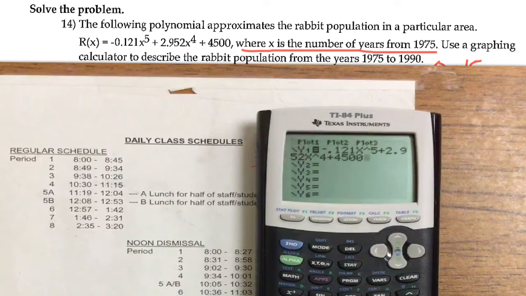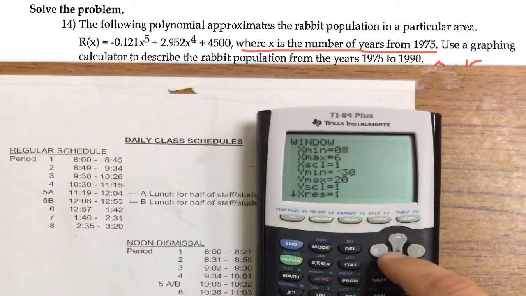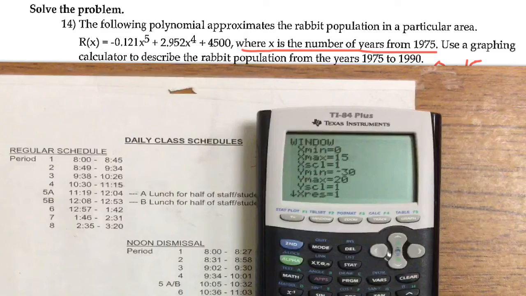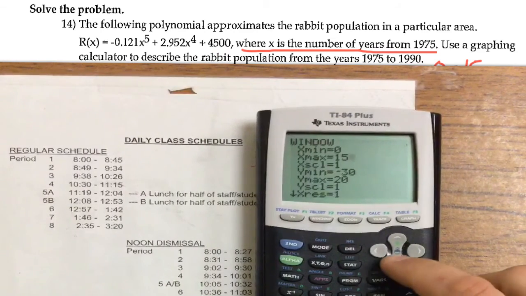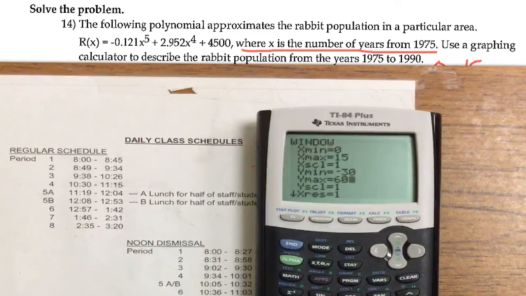Okay, so we got the calculator going here, got the equation plugged into the calculator. One thing I noticed, our window is going to be pretty weird. We're going to go from year 0 to year 15 because we go from 1975 to 1990. The other thing that I know is that the y-intercept of this is rather large because of the plus 4,500. So we may want to have the number of rabbits go all the way up to like 6,000 or so, something more than 4,500 in case this increases from 4,500. Okay, so let's take a look.